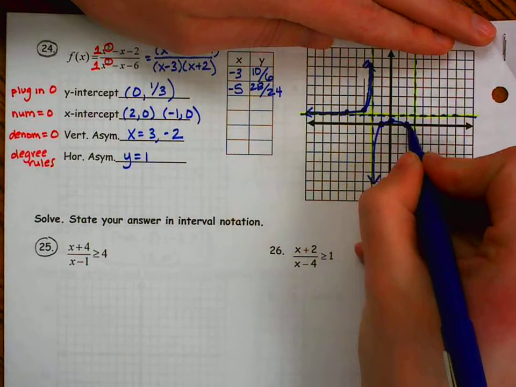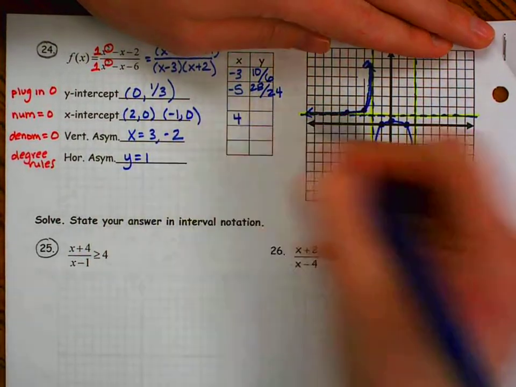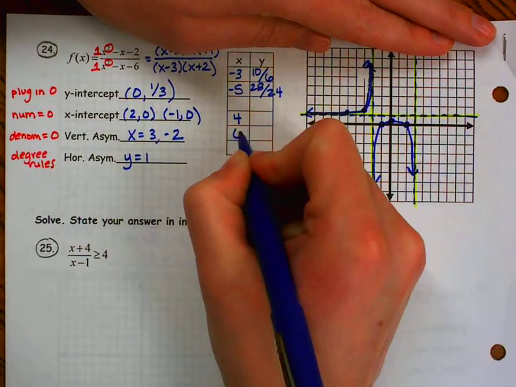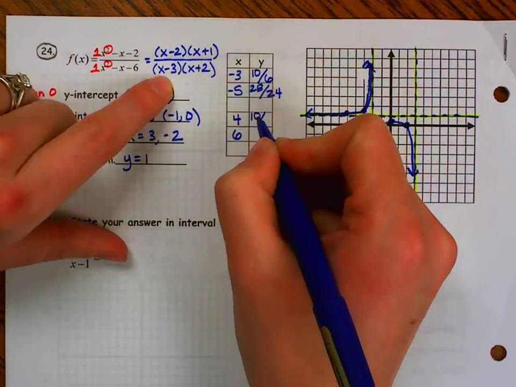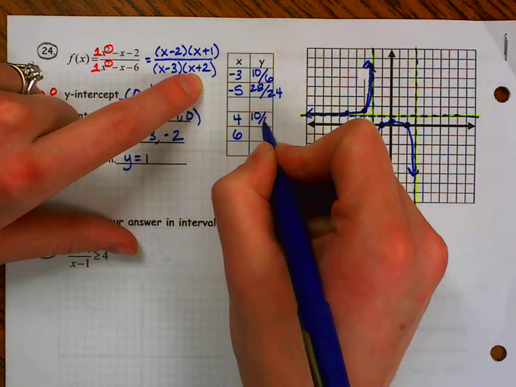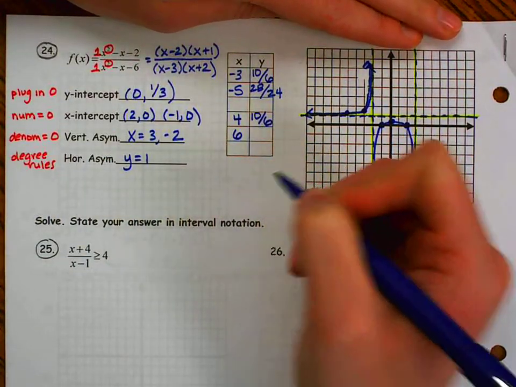Let's plug in 4. And then maybe 6. If I plug in 4, I get 2 times 5, that's 10, over 1 times 6, ooh, I got the same thing again.